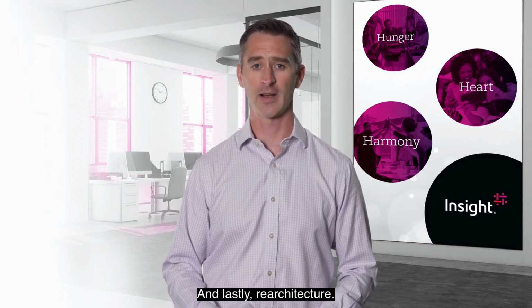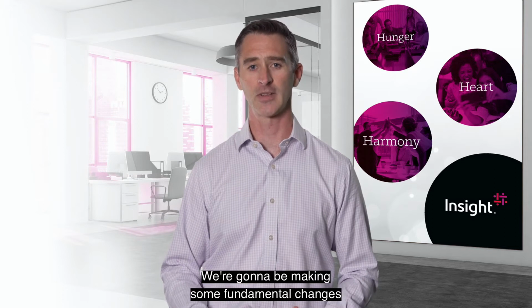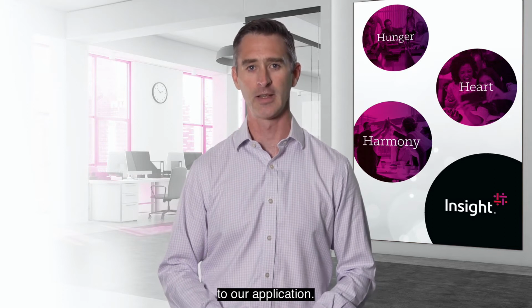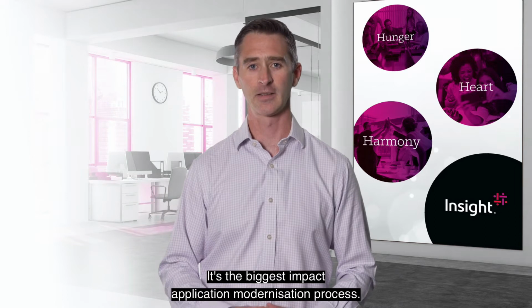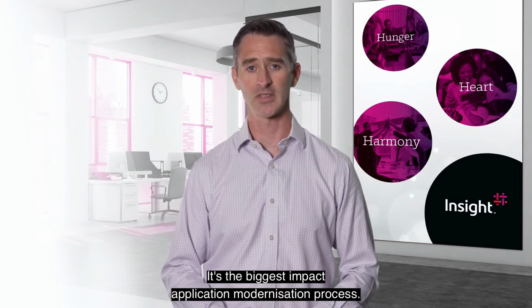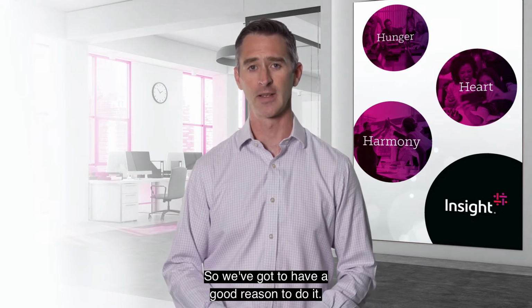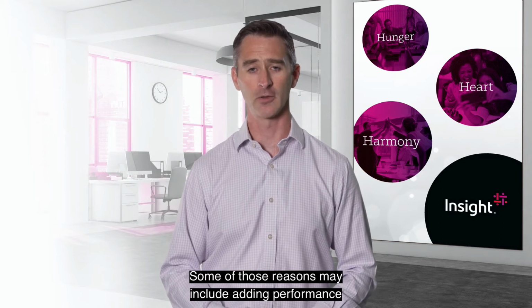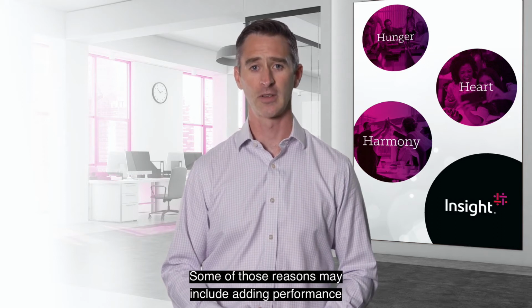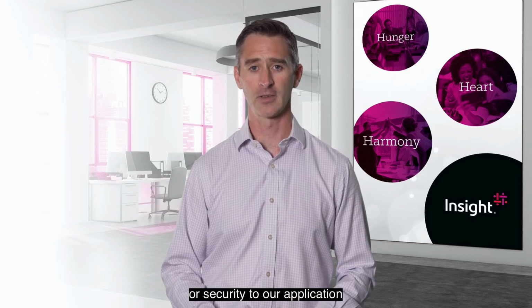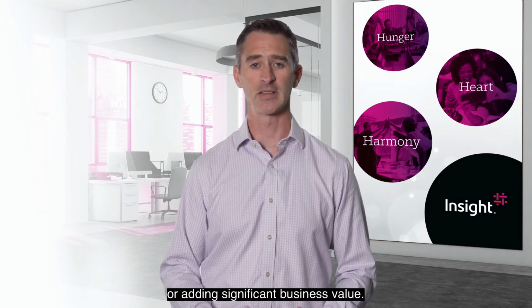And lastly, re-architecture. We're going to be making some fundamental changes to our application. It's the biggest impact application modernization process, so we've got to have a good reason to do it. Some of those reasons may include adding performance or security to our application, or adding significant business value.